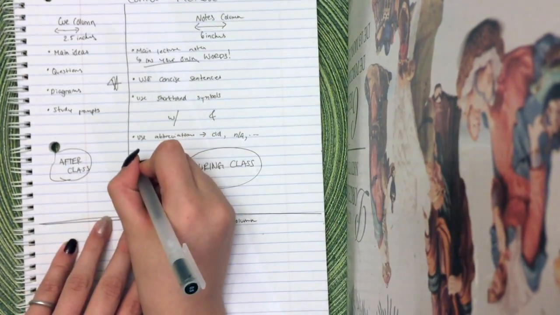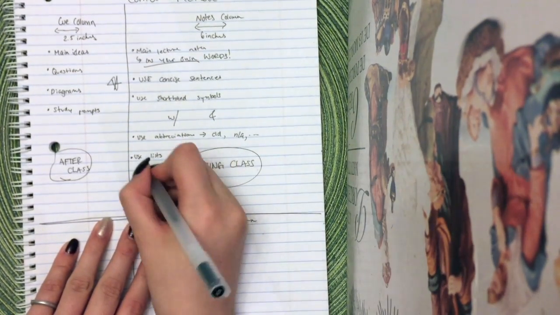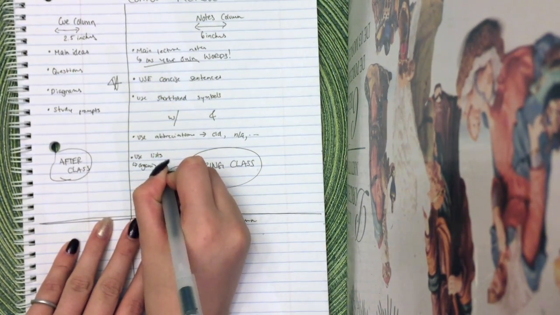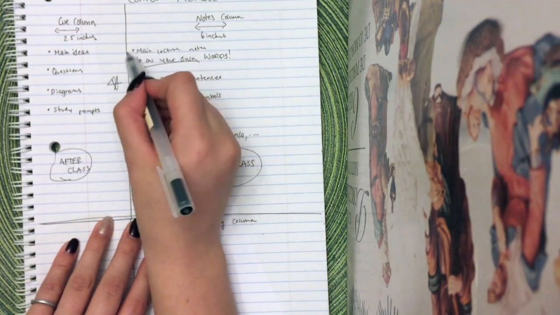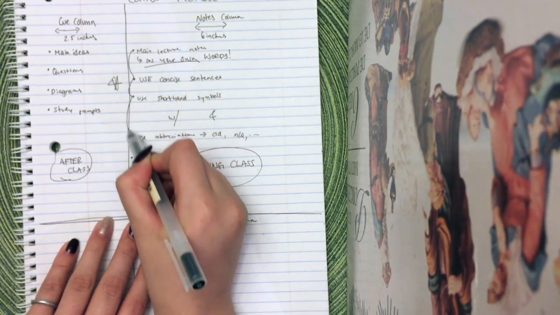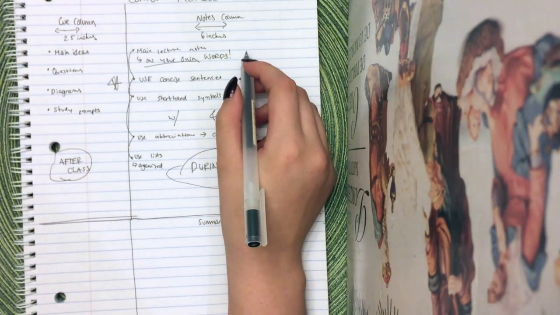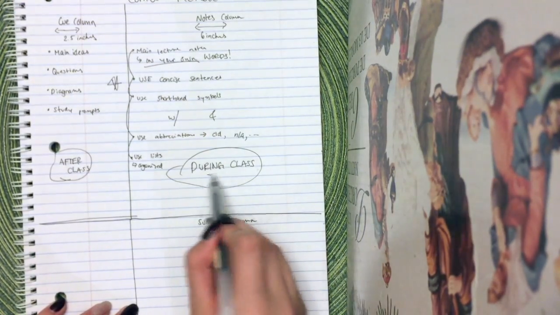Use lists. Using lists helps to keep you organized, as well as on topic. And make sure you're putting space in between your points. You can see that all my points have space in between them. That's just purely for organization. And you should be doing this during class.